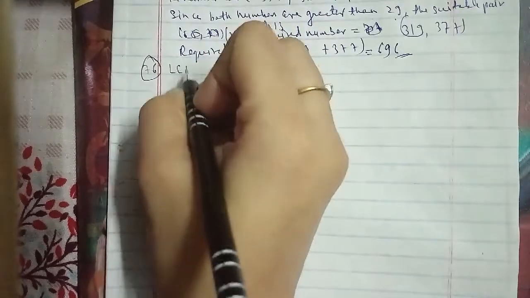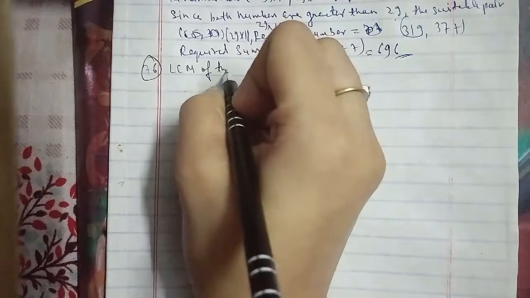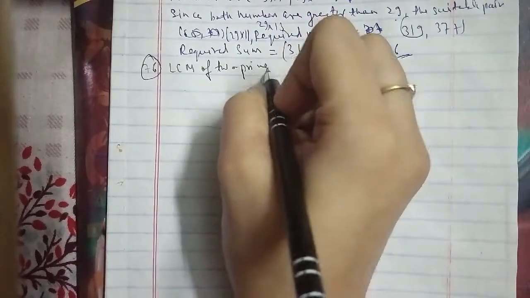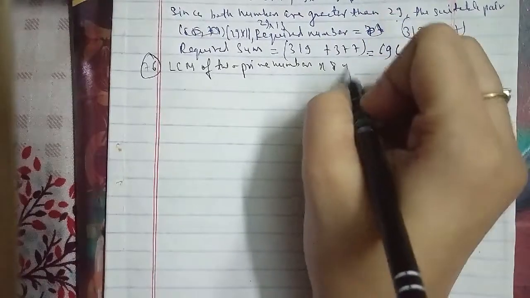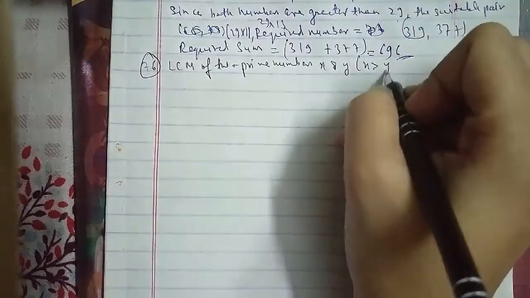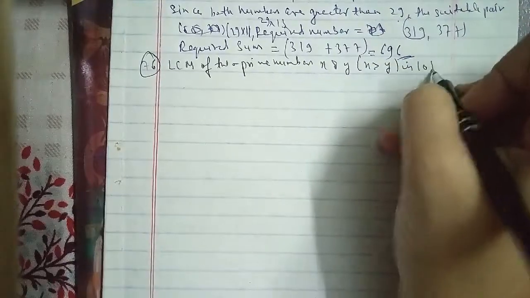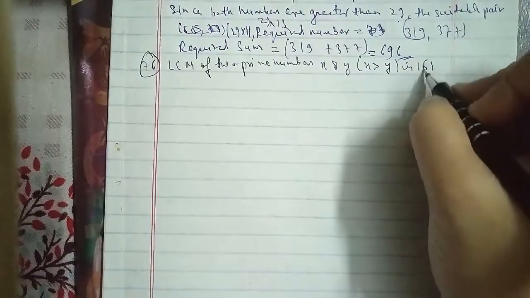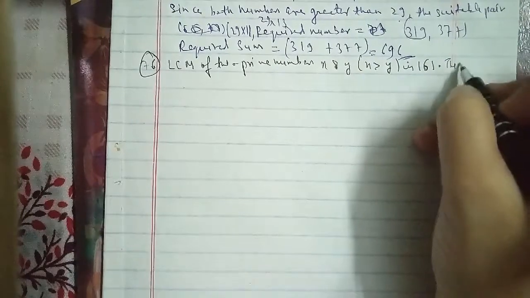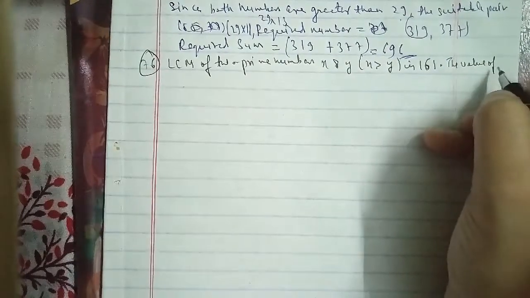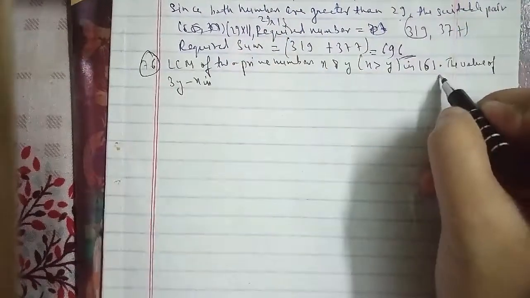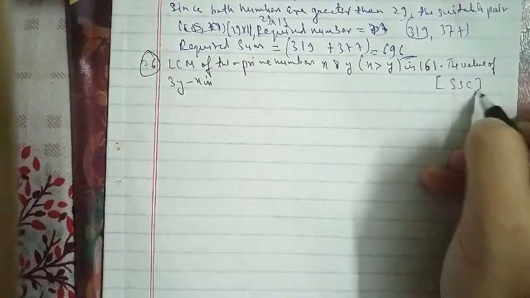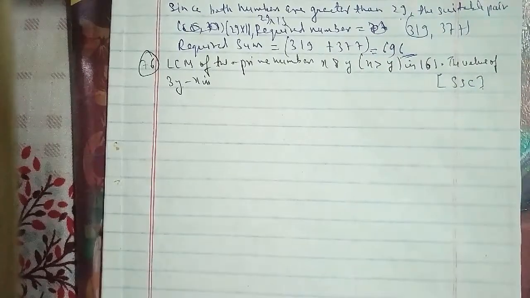So, the LCM of two prime numbers x and y, x greater than y, is 161. The value of 3y minus x is, asked in an SSC examination paper. We'll go ahead with the solution as well.